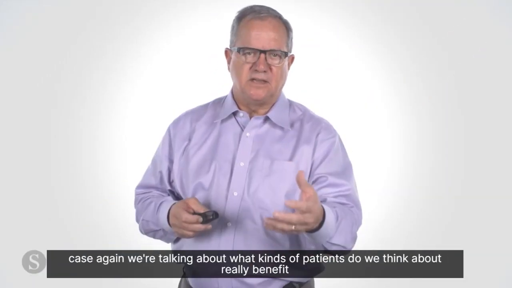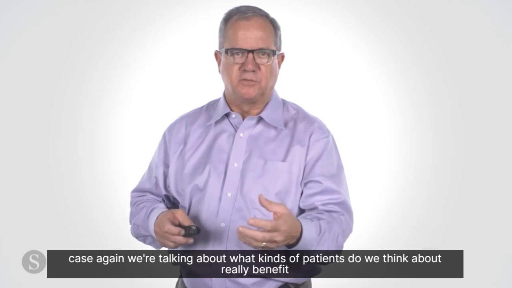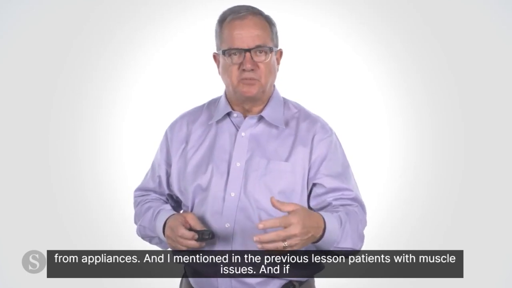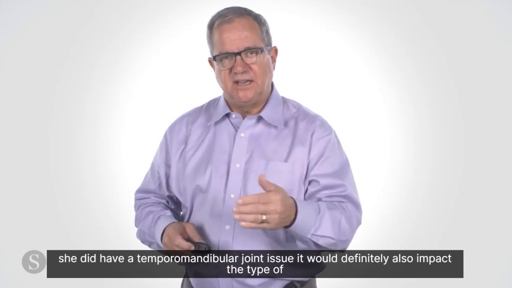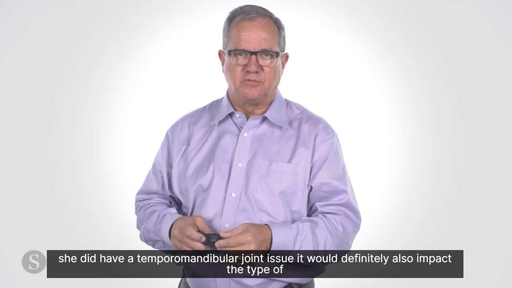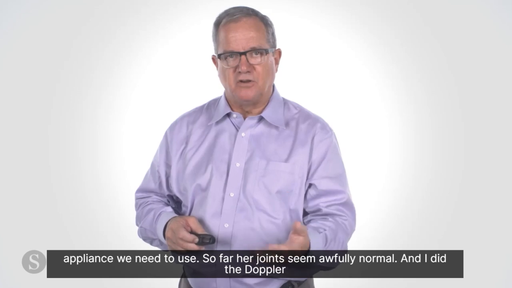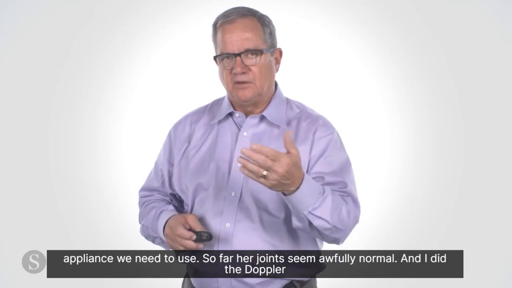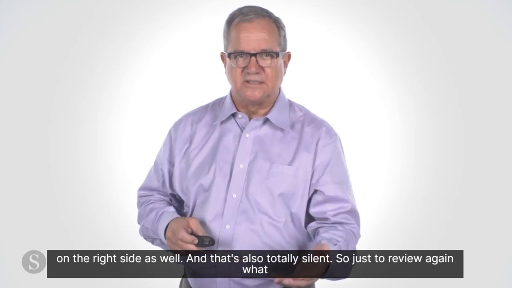In Kathy's case, again, we're talking about what kinds of patients do we think really benefit from appliances. And I mentioned in the previous lesson patients with muscle issues. And if she did have a temporomandibular joint issue, it would definitely also impact the type of appliance we need to use. So far, her joints seem awfully normal. And I did the Doppler on the right side as well, and that's also totally silent.